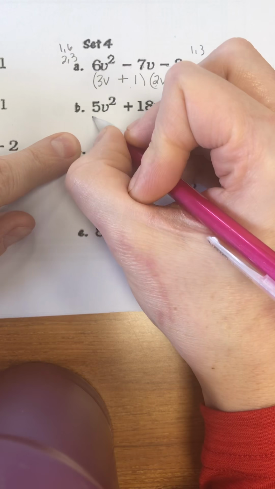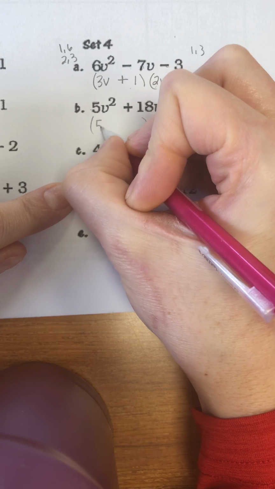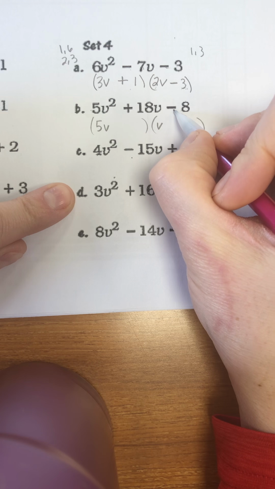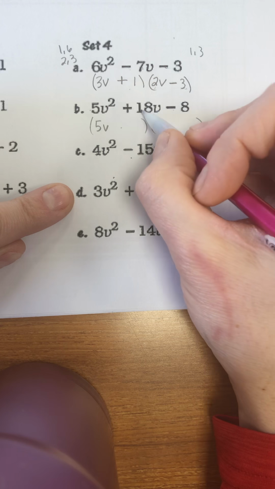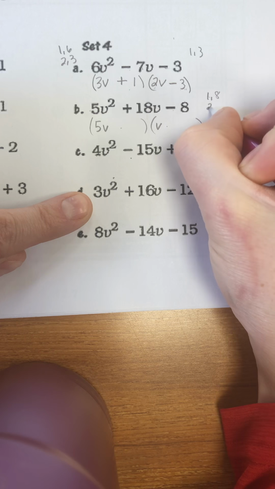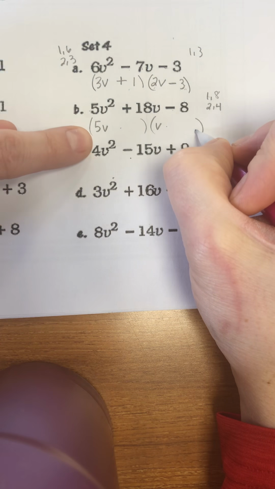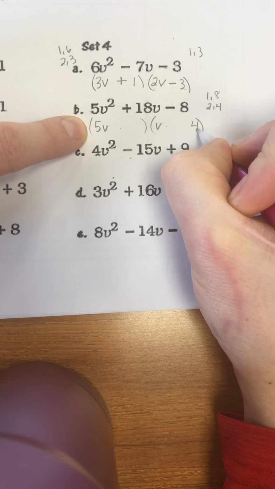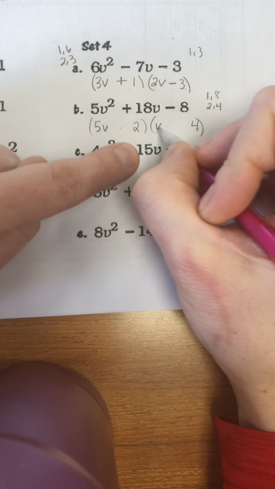So I'll look at another one here. 5 is a prime number, so that means it would have to be 5v and v. That's the only possibility. It multiplies to give me a negative, which again means I need 1 positive and 1 negative. But that tells me I'm looking for a difference of 18. So my factor pairs for 8 are 1 and 8, 2 and 4. So one of these numbers is going to have to get multiplied by 5. I can tell that the 4 is going to need to be multiplied by 5 to give me 20. And then the 2 will be multiplied by the 1v. So I have 20v and 2v.